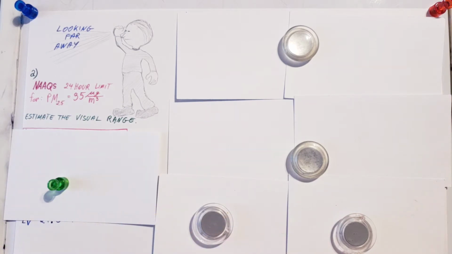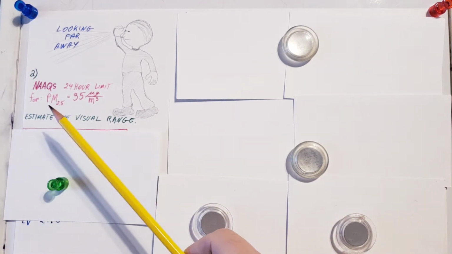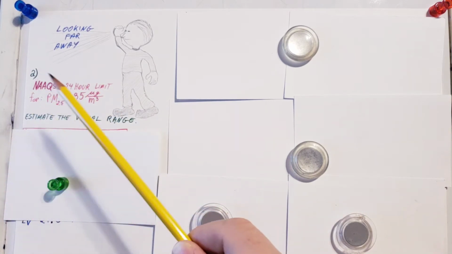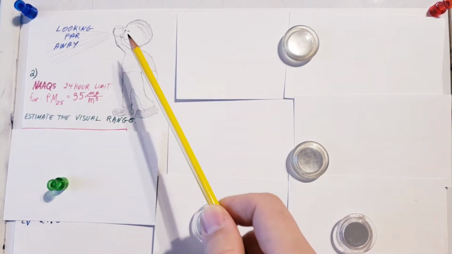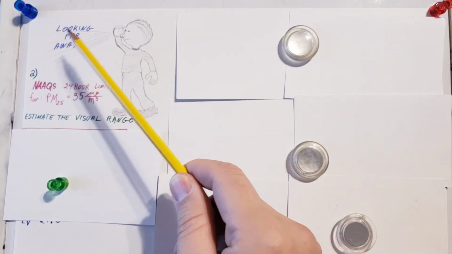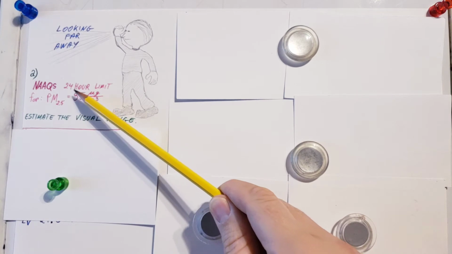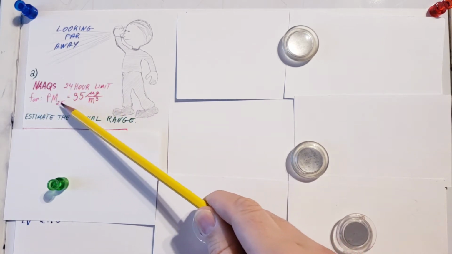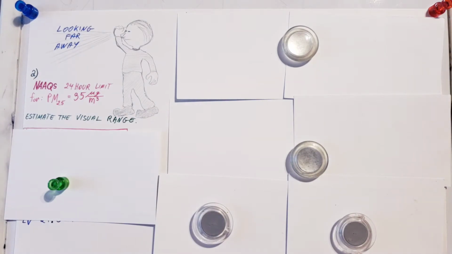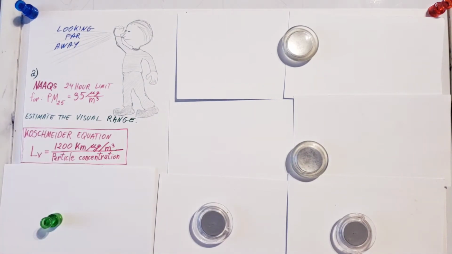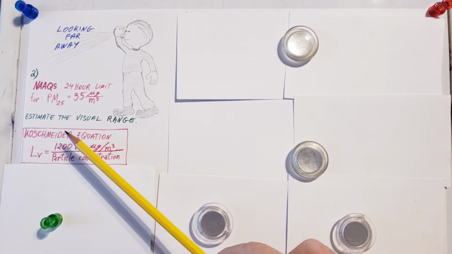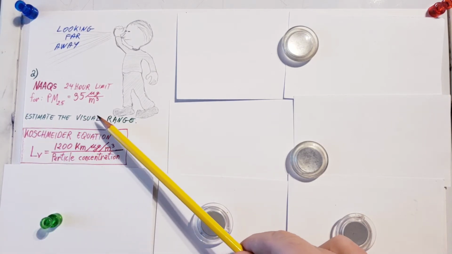They want us to find the estimated visual range when we have this many particles in the atmosphere. So the person is looking, and in the air in front of him we have this many PM 2.5 particles mixed in. How far is he able to see? For this, we're going to use the Koschmeider equation, which helps us find the visual range.